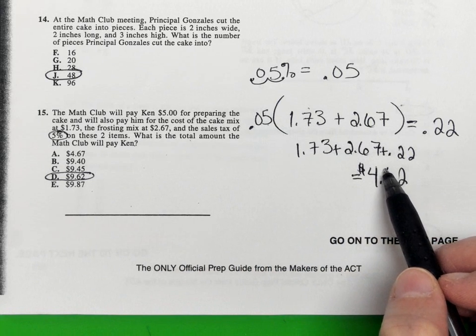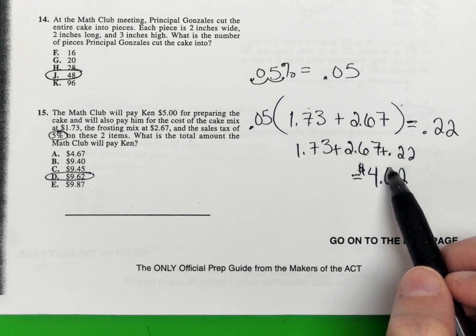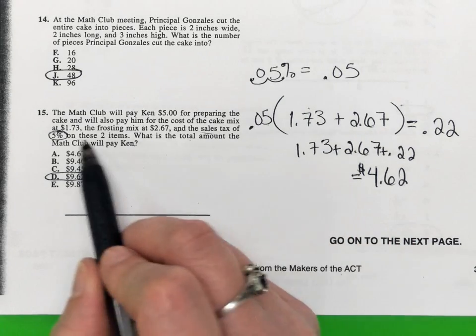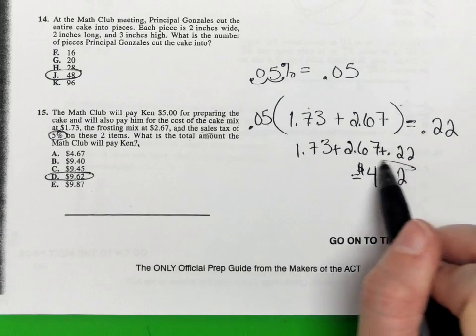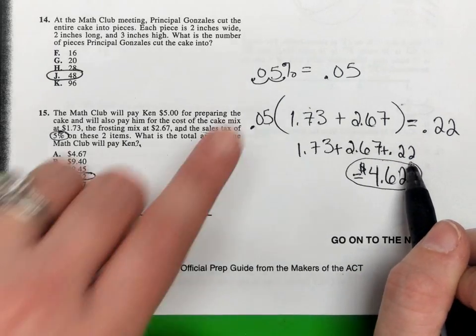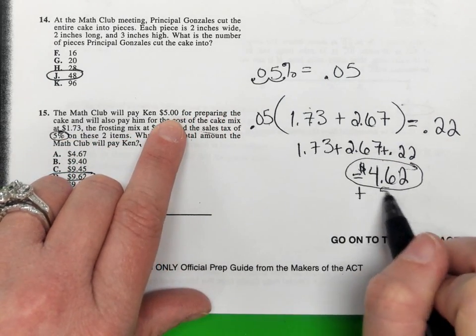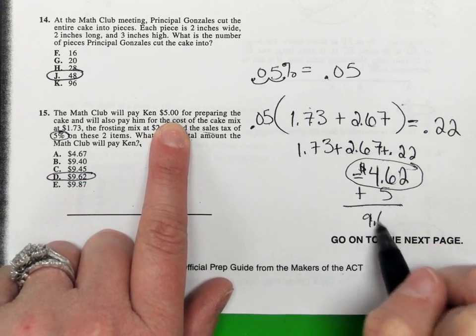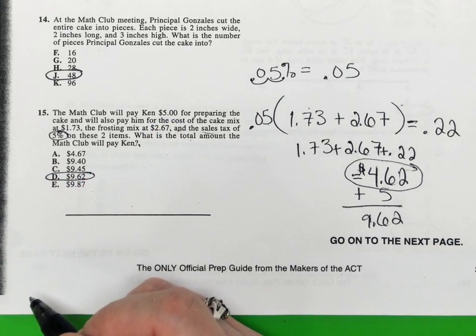So I mean, this is real life math right here. This is just a normal ACT real life problem. So what's the total amount that they're going to pay Ken? They're going to pay him back for his cost, plus they're going to pay him $5 for preparing it. So that's only $9.62. That's not really worth any money whatsoever.